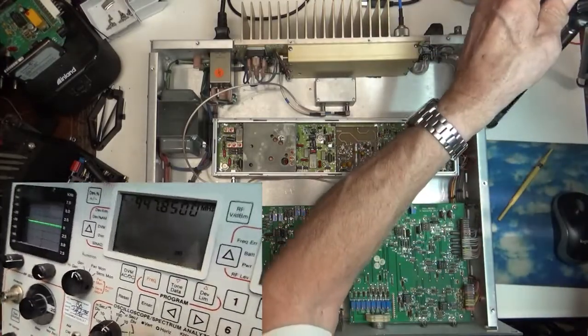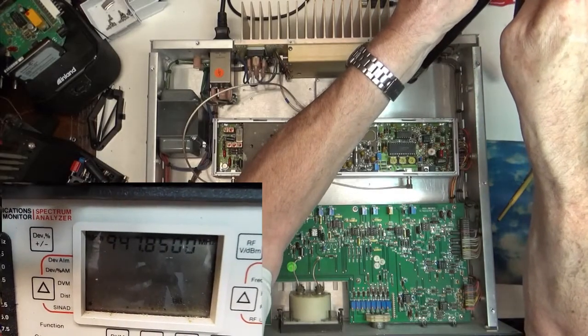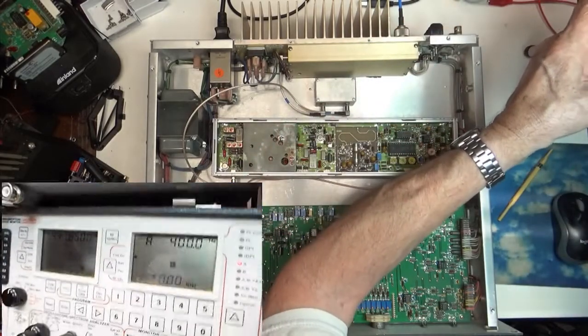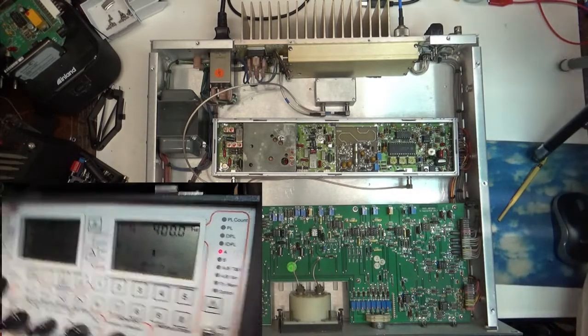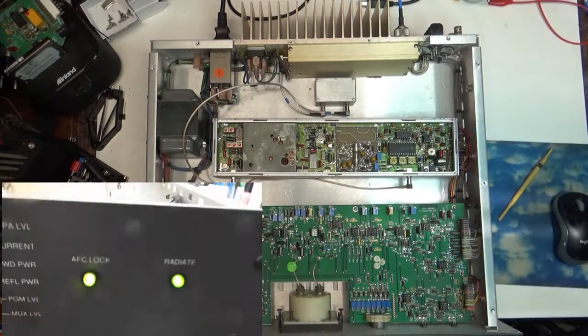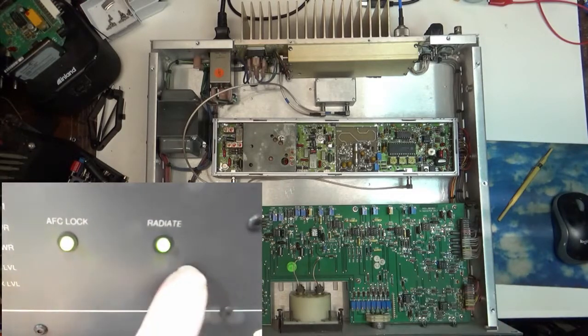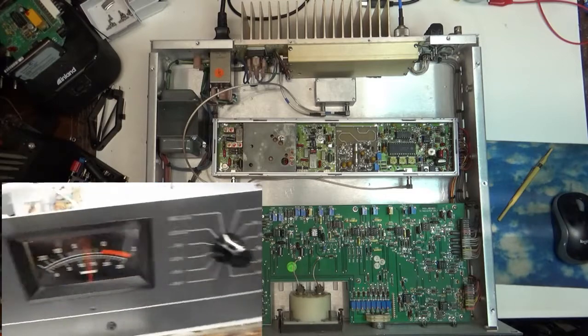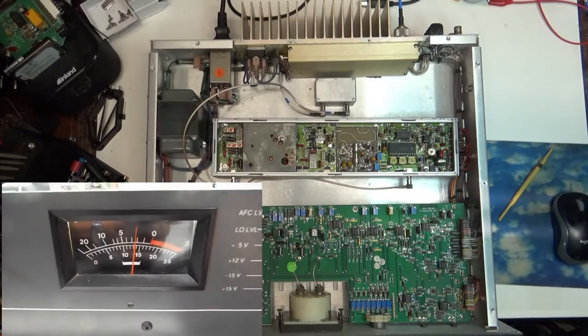See it over here? 947.850. Dead on frequency. And you can see the AFC light is lit and the radiate light is lit. We'll take a look over here. Our AFC level is still in the center. Our IPA level is in the center.